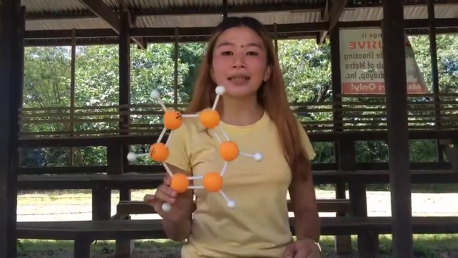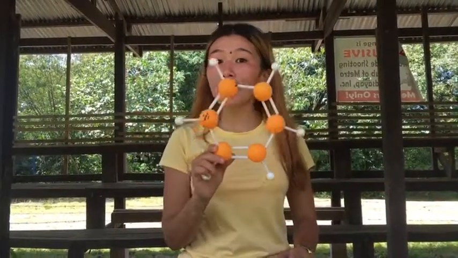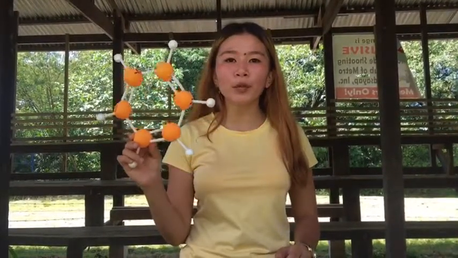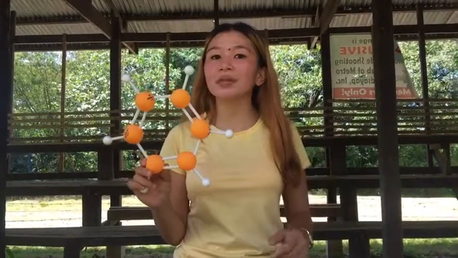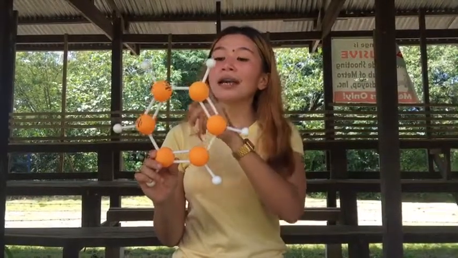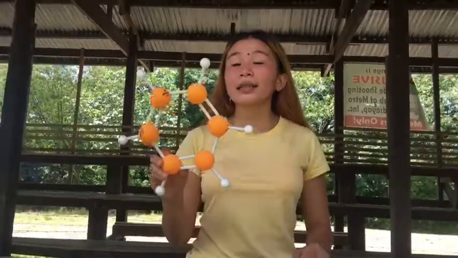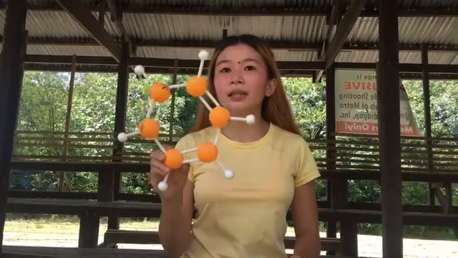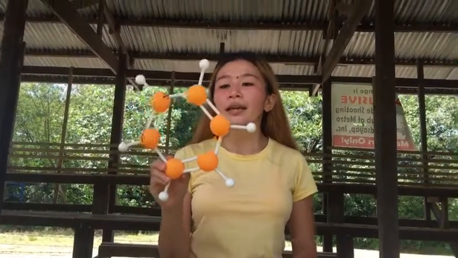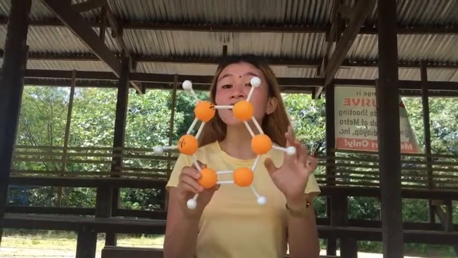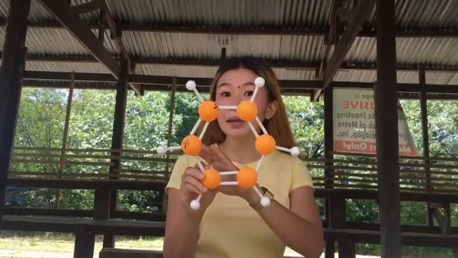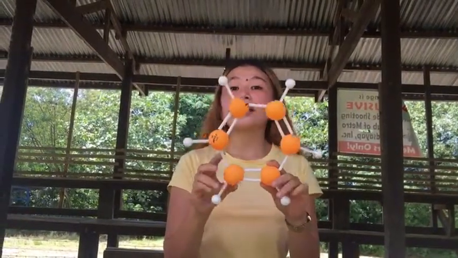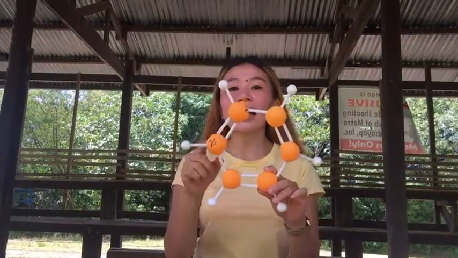This is benzene. Benzene is an organic compound with a chemical formula of C6H6 with alternating double and single bonds. It is a colorless to light yellow liquid at room temperature. This compound is composed of 6 carbons joined in a planar ring with 1 hydrogen atom attached to each carbon.